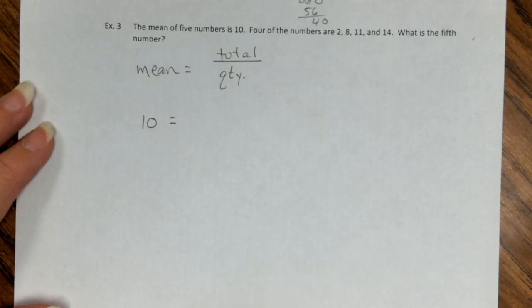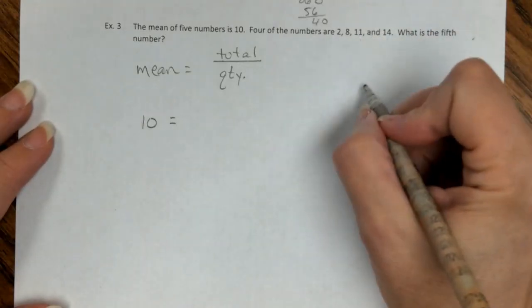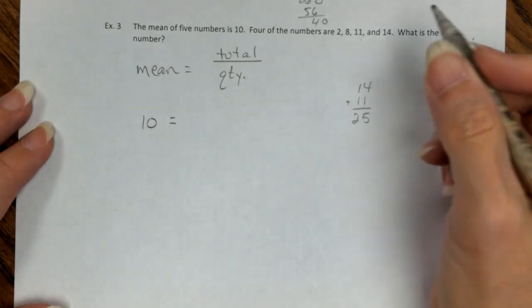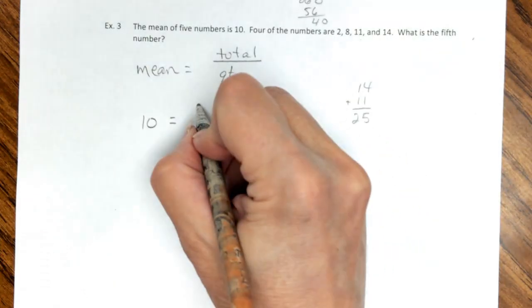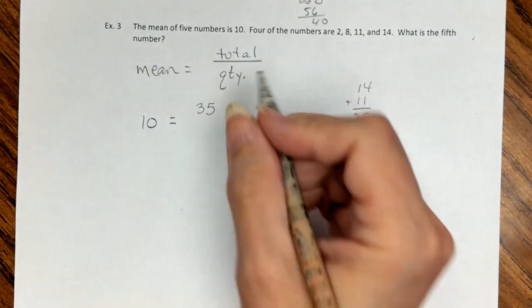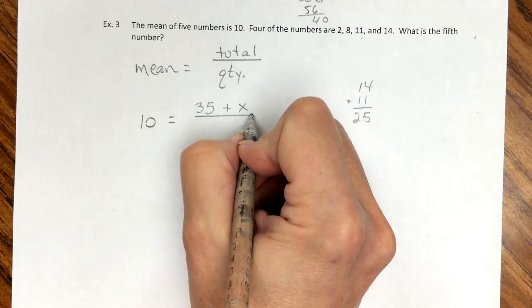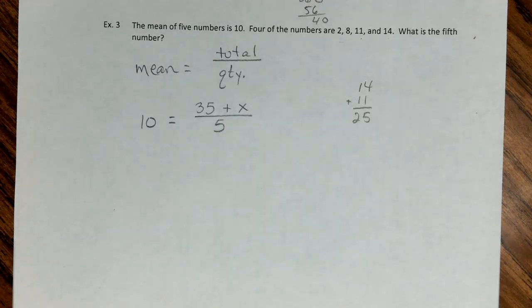And we know 4 of the numbers. When we add these, 14 plus 11, okay, that's 25. And then there's another 10, so 35. But that's not all 5 numbers. It's 35 plus the unknown number, I'm just going to call it x, divided by the total number of them, which is 5, because we have to include the unknown one. And then we're just going to solve that equation we have now for x and find the missing number.